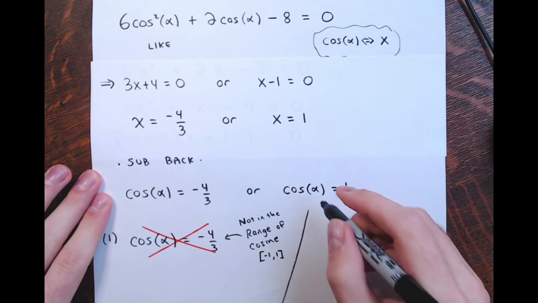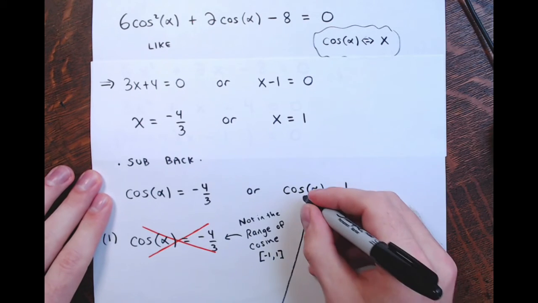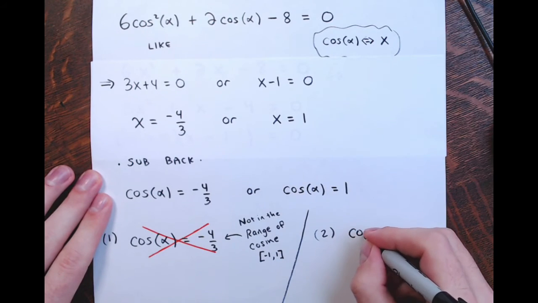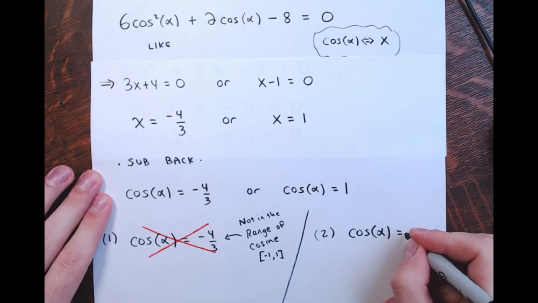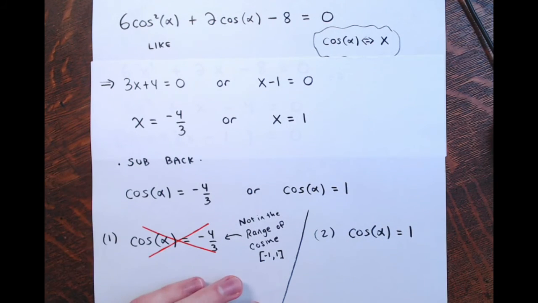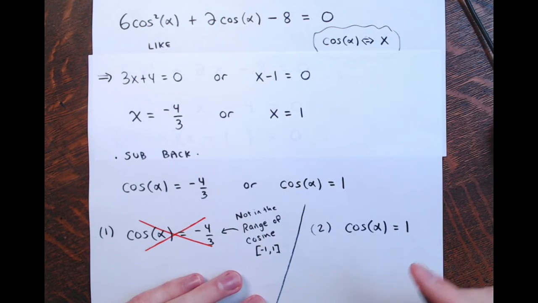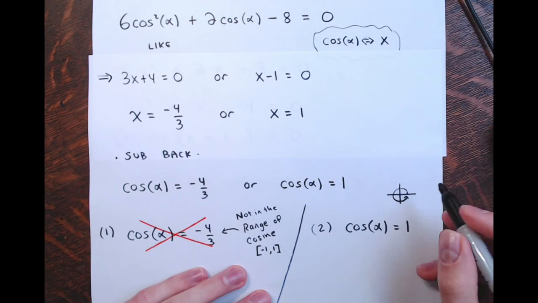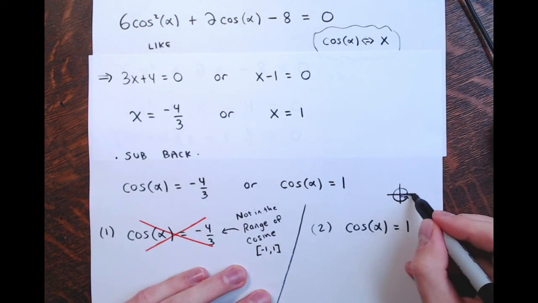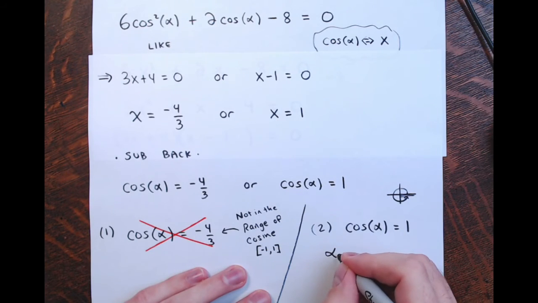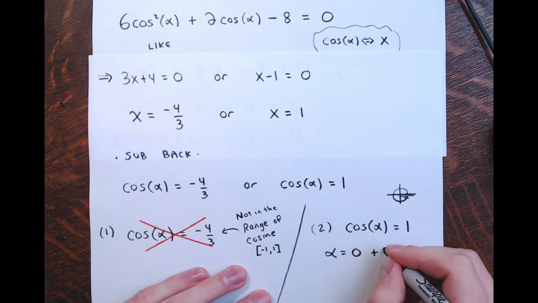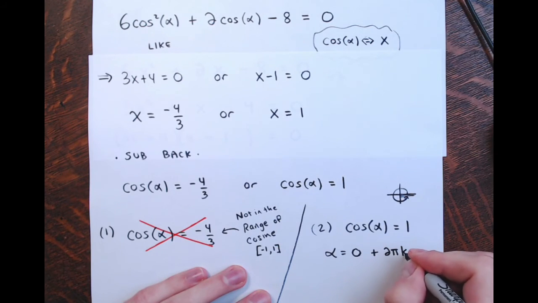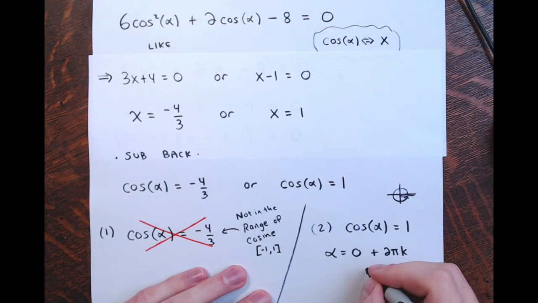So now look at the other one. Where is the cosine of alpha equal to 1? Well, if you think around the unit circle, the cosine of alpha is 1 at 0. When alpha equals 0, and then plus any multiple of 2 pi, plus 2 pi k, where k is some integer.